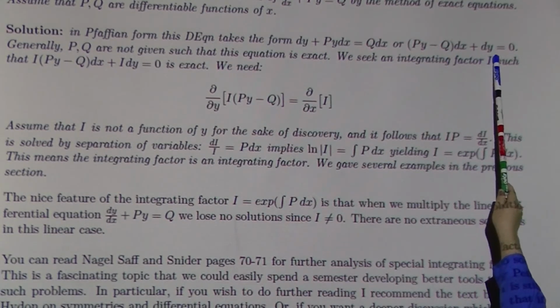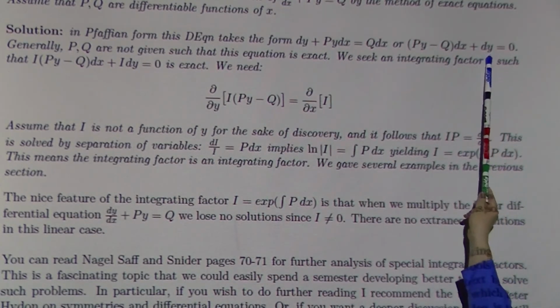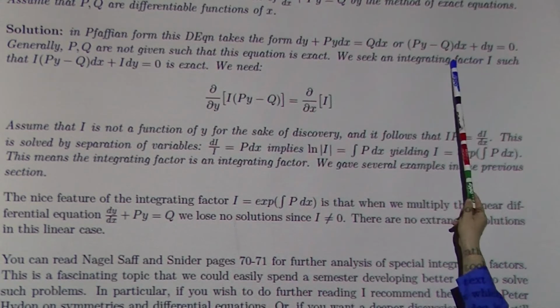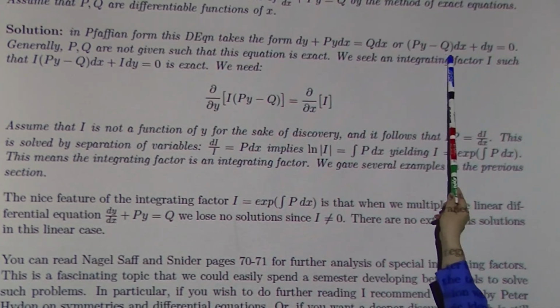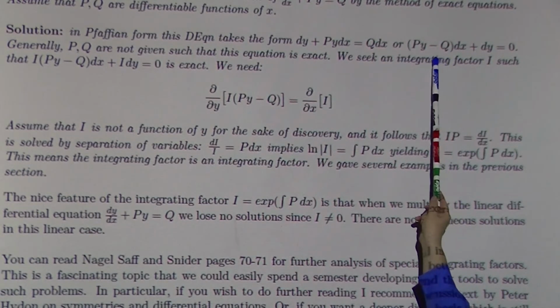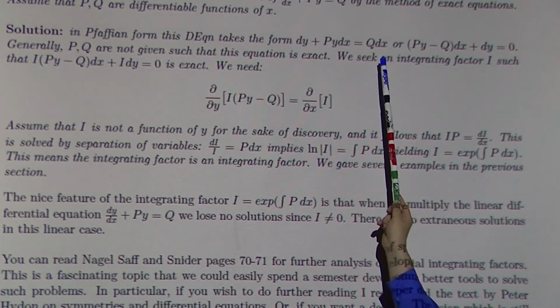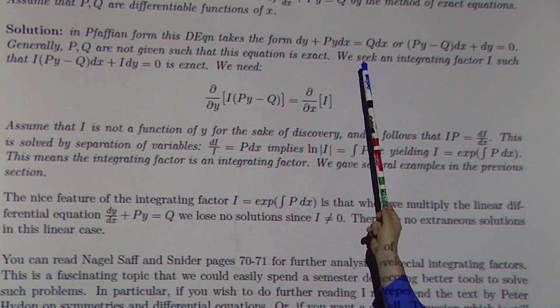And that's not exact because here n is that, right? So partial n, partial x would be 0. Partial m, partial y would be p. Of course, p is not generally 0. If p is 0, then it's separable. So it's also exact in a kind of stupid way.